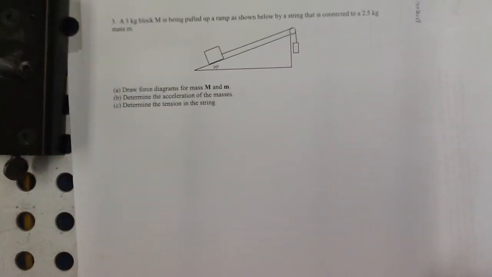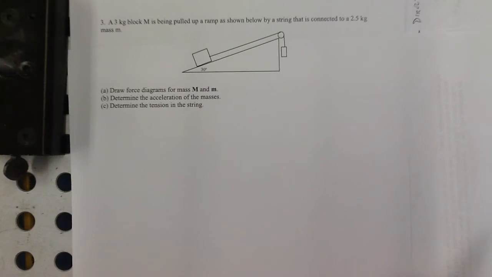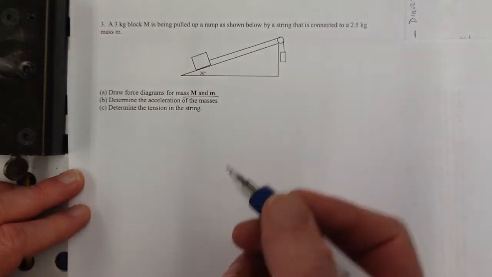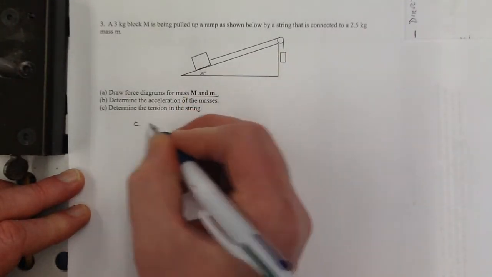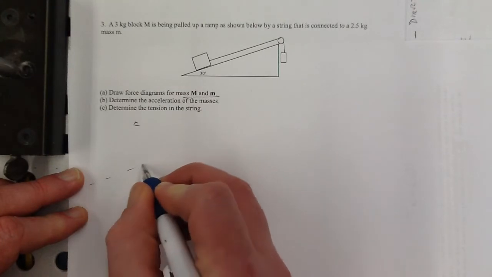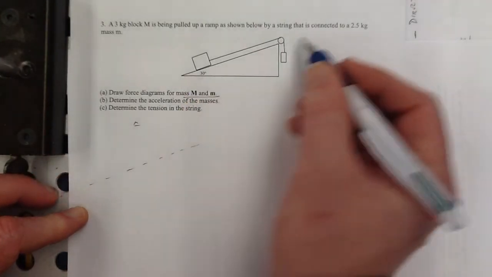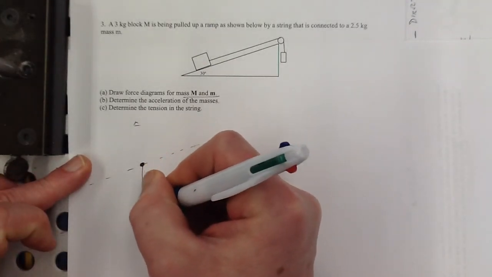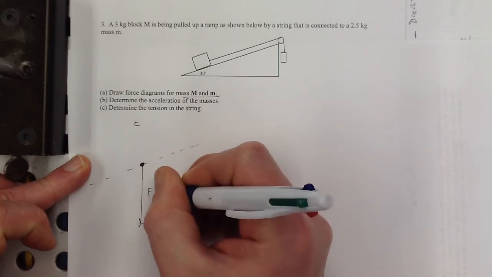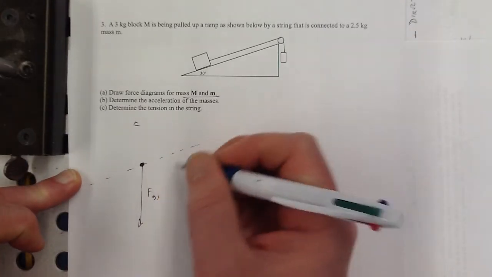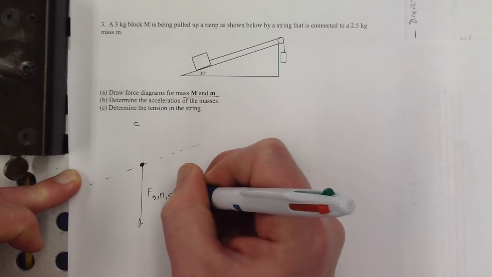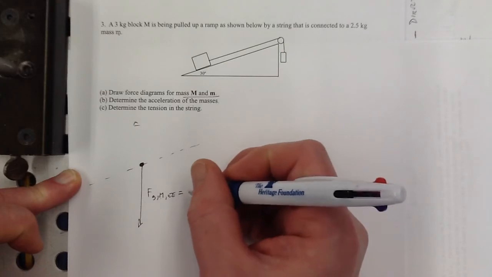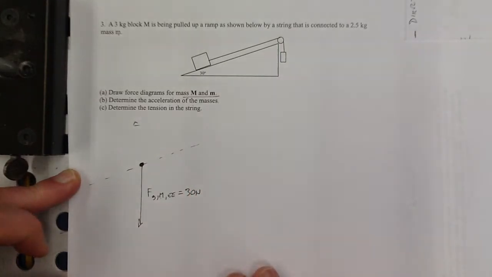All right, on a ramp. What do we do? Well, when we make force diagrams for things on ramps, the first thing we have to do is sketch a dotted line that represents that ramp. There's my object, and then drop gravity straight down, force of gravity on big M from the entire Earth. Big M is 3 kilograms, so that'd be 30 newtons right there.